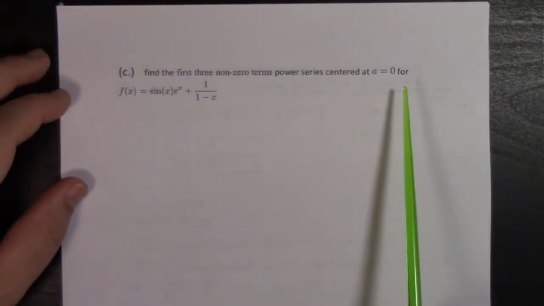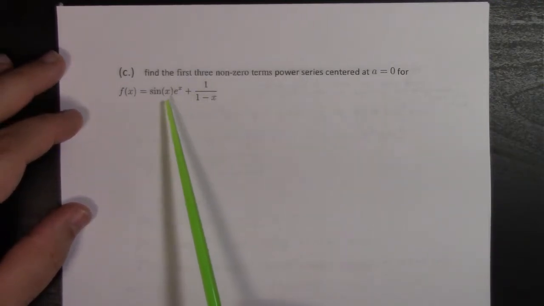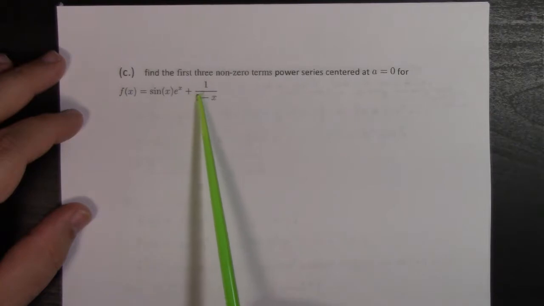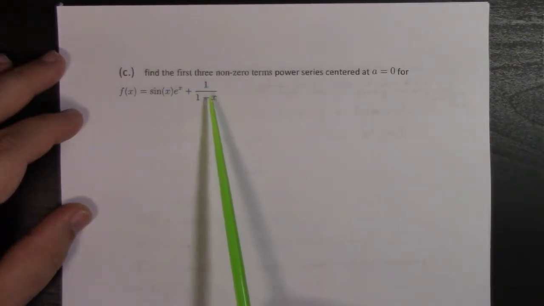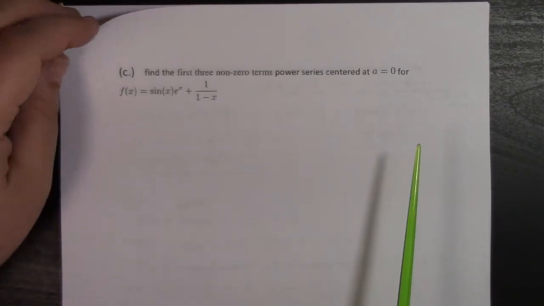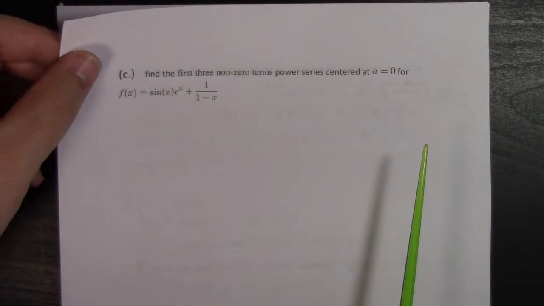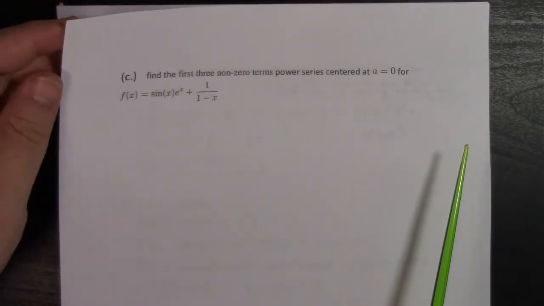For example, this one, Taylor series would not be wise. It's much easier to multiply the power series for sine and e to the x, and this is geometric, and then just collect terms. Part D here, well, that's a polynomial, so the Taylor series isn't too bad for that.